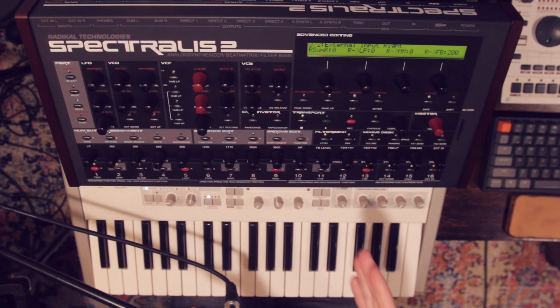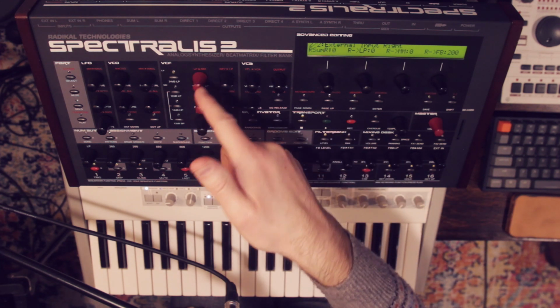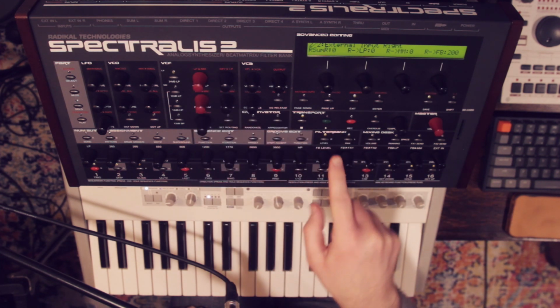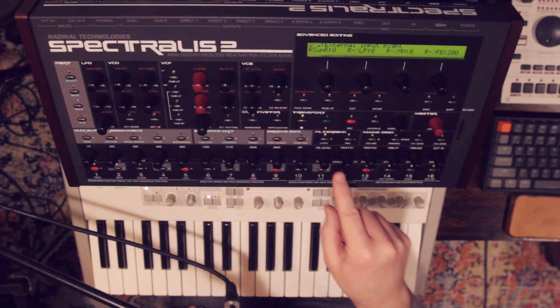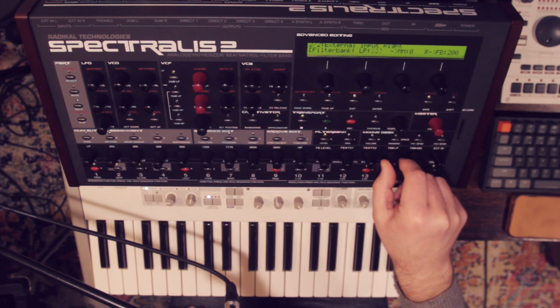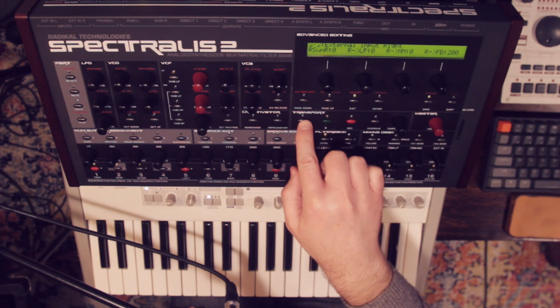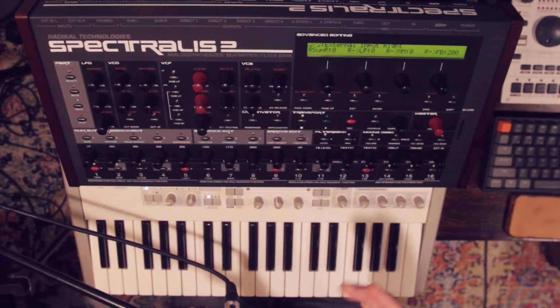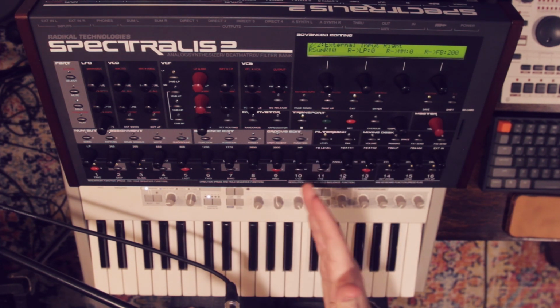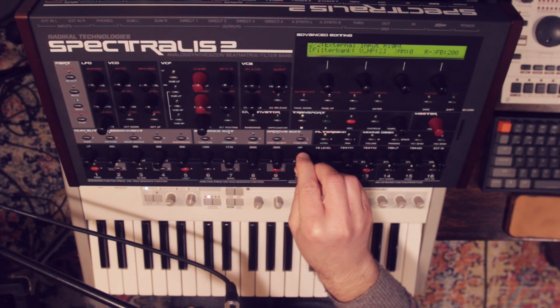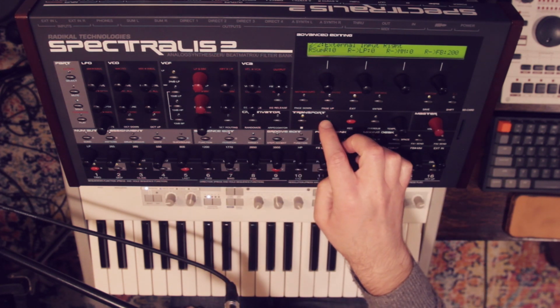We need to route the filter bank into the low pass filter. So you do that by having the filter bank light activated and then sending that through the low pass filter. Now, I don't think we'll hear anything yet either. No. And the reason is we don't have any of the bands open. So let's just open the high pass. We'll push play and we'll open the high pass.